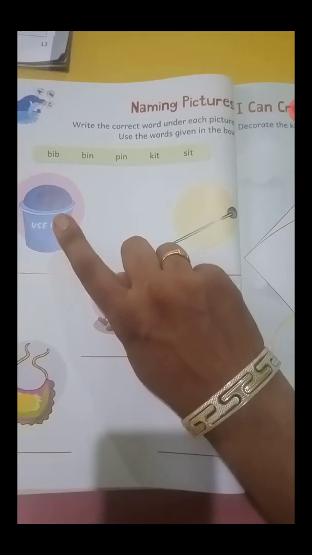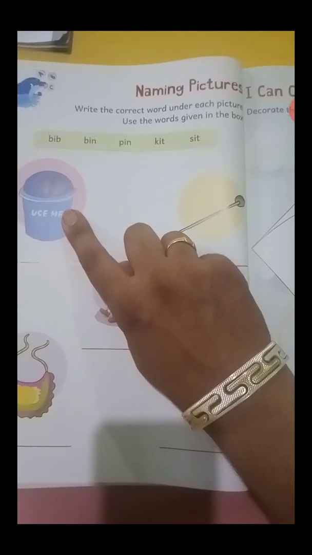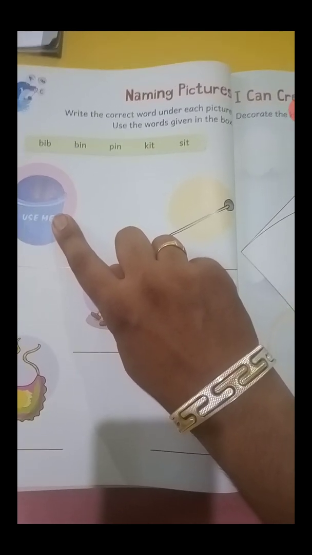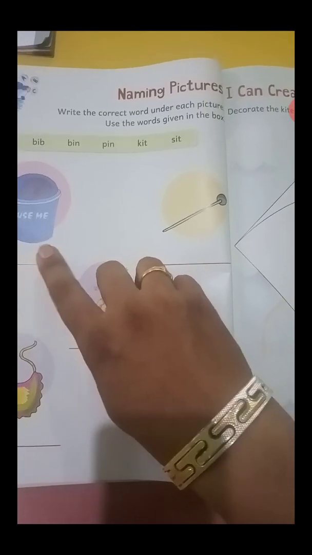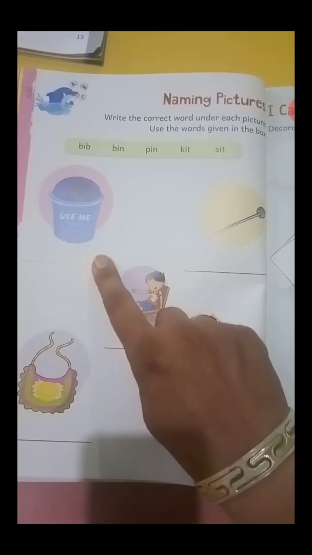B-I-B bib, B-I-N bin, P-I-N pin, K-I-T kit, S-I-T sit. Now students, see, the first picture is a picture of a bin. So write here B-I-N bin. Students, the second picture is a picture of a pin. So write here P-I-N pin.